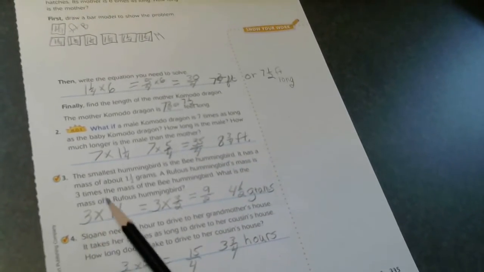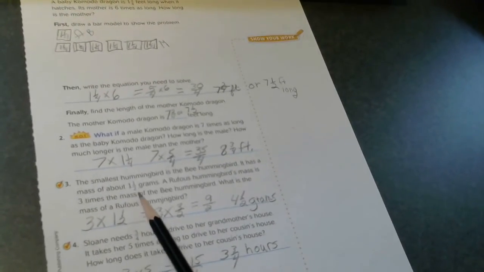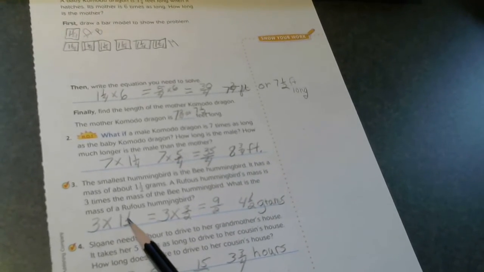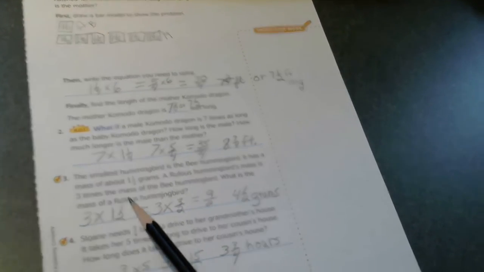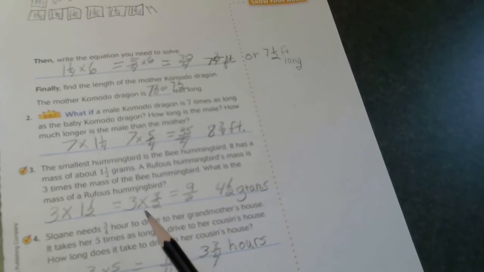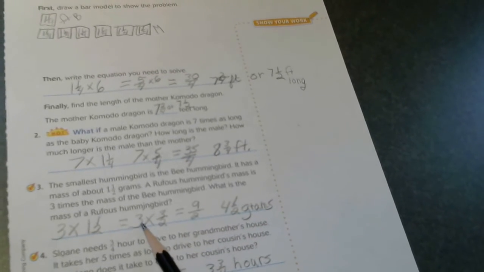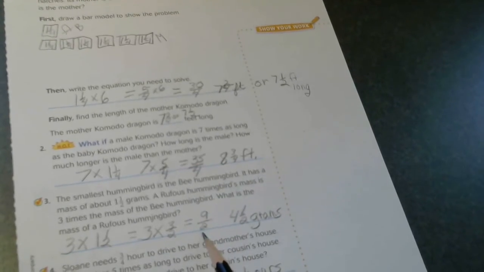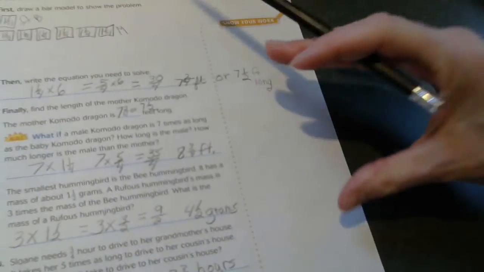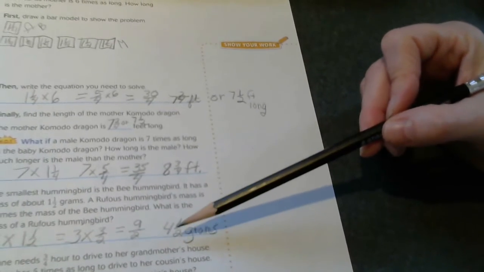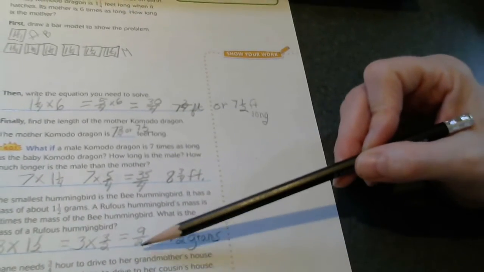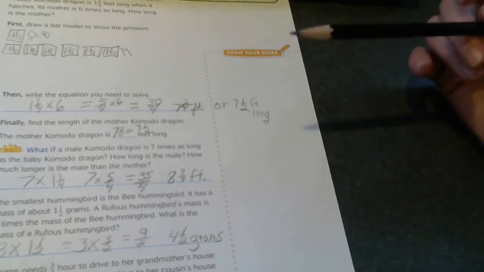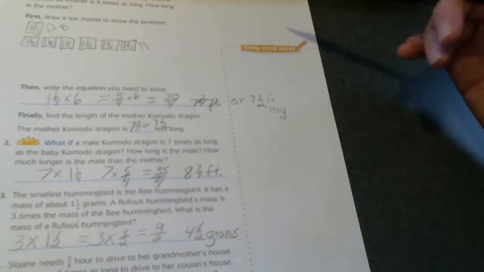Well, we have to take 3 times 1 1/2. So we have to turn 1 1/2 into a fraction. 2 times 1 is 2, plus 1 is 3, so that becomes 3/2. We multiply our 3/2 times 3. 3 times 3 is 9, so we get 9/2. We turn that back into a mixed number, and that becomes 4 1/2. 2 goes into 9, 4 times, with 1 left over. We put the 1 over the 2, and we get 4 1/2 grams.